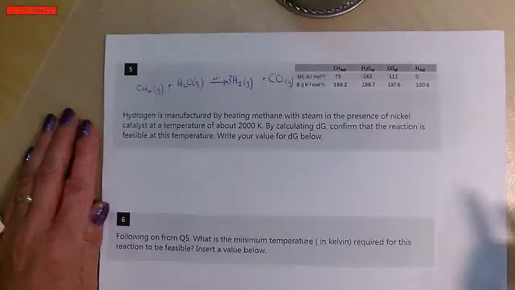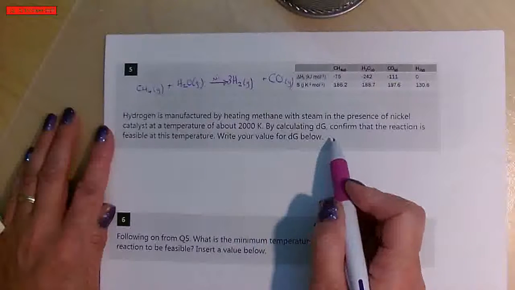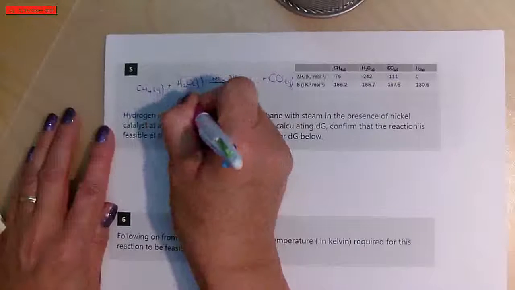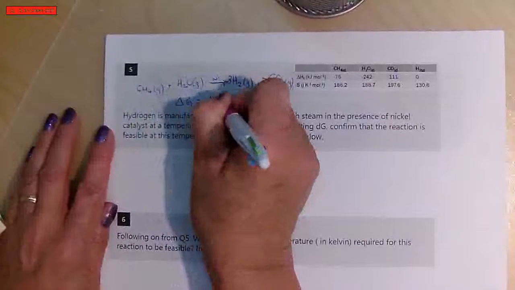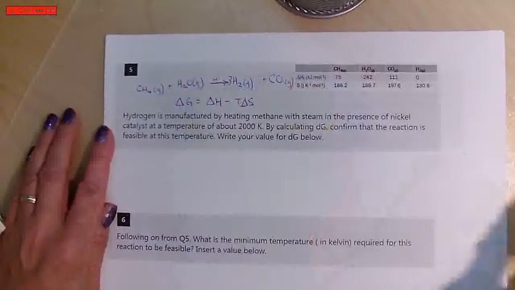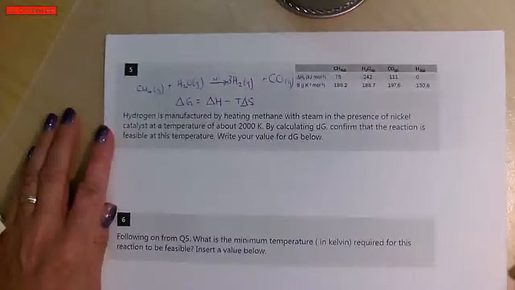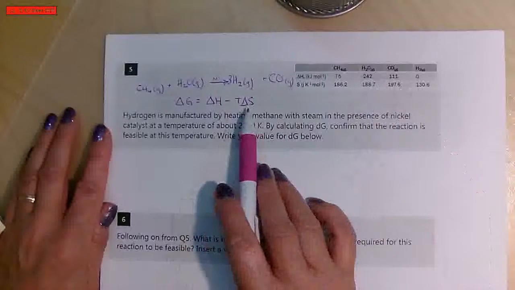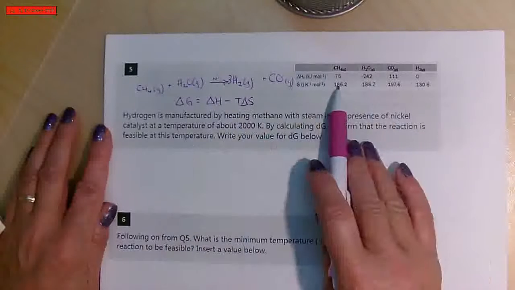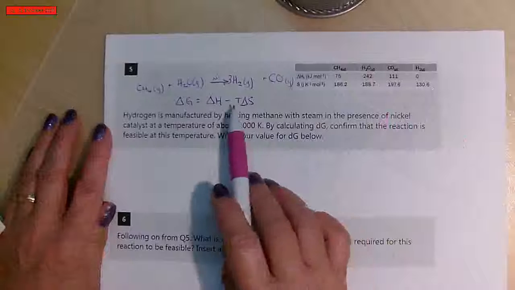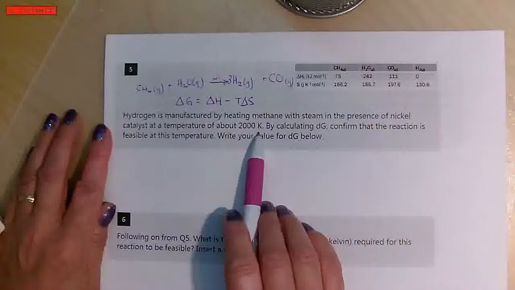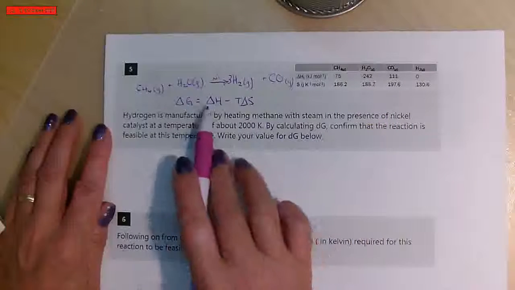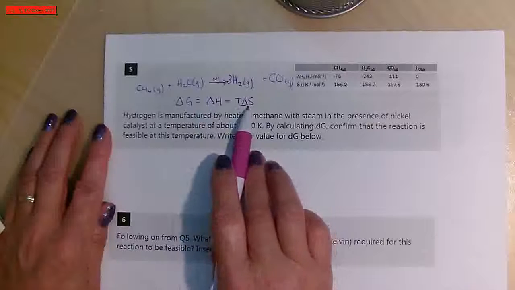Alright, so by calculating delta G, we can always use delta G equals delta H minus T delta S. Do we have a delta H? Well, it's not given as one, but it's given these, so we're going to have to calculate it. Has it given us a delta S? No, but it's given us these, so we'll have to calculate it. Has it given us a T? Yes, we have. Okay, so we need to be able to calculate delta H and delta S.